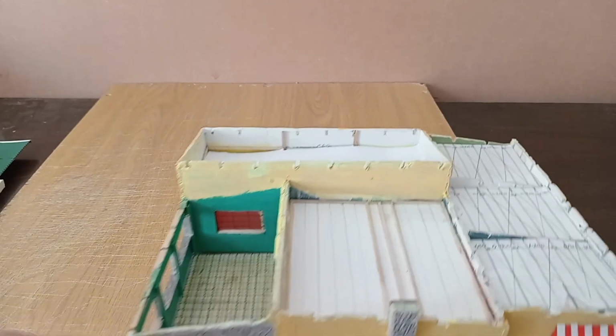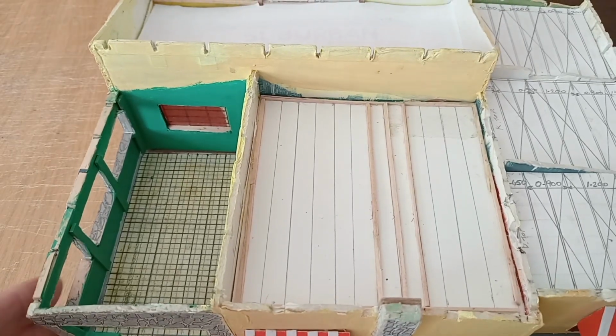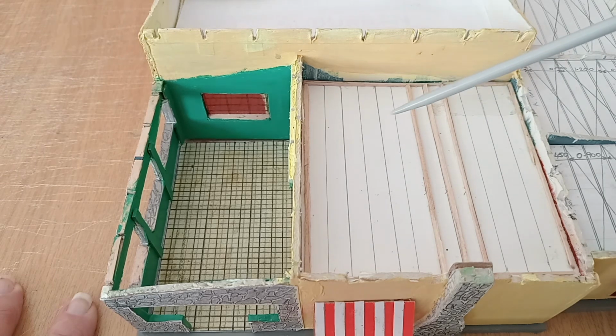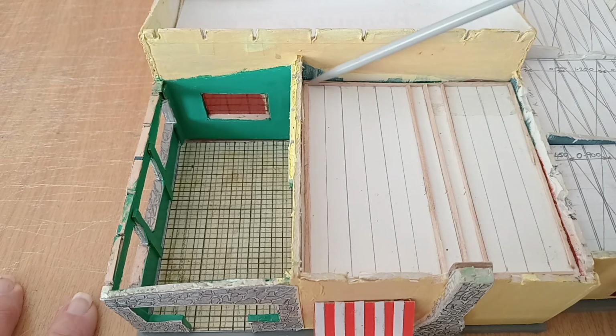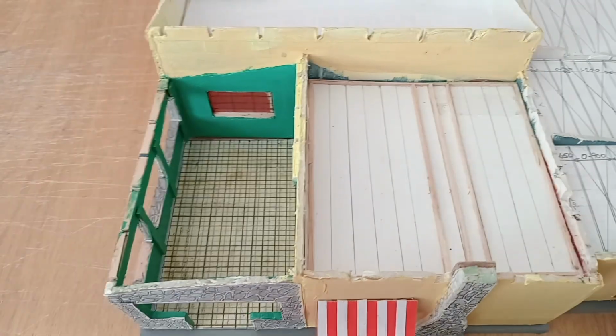So now we are looking at the ceiling. Right. The lounge ceiling has 32 millimeter ceiling timbers going around the edge, 50 millimeters off the wall.